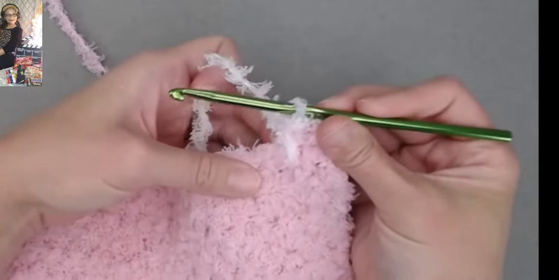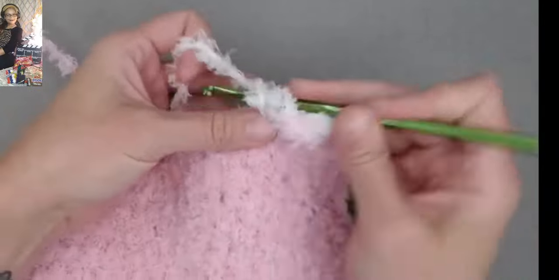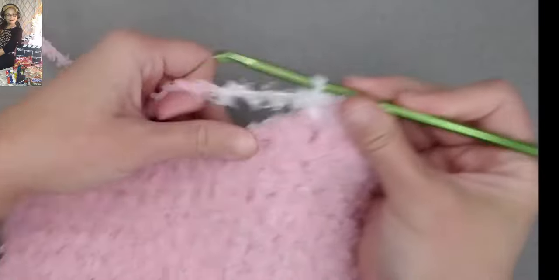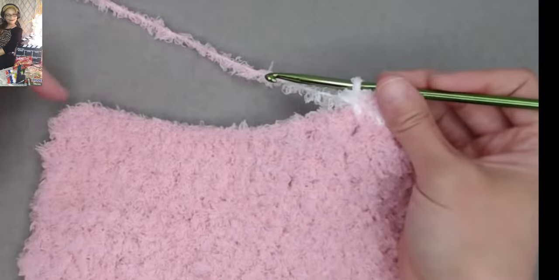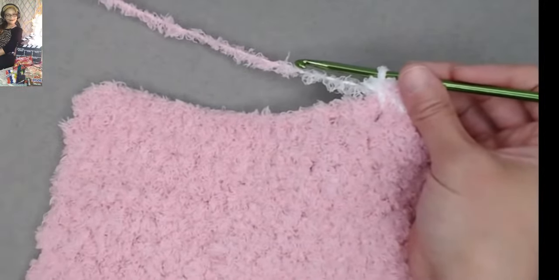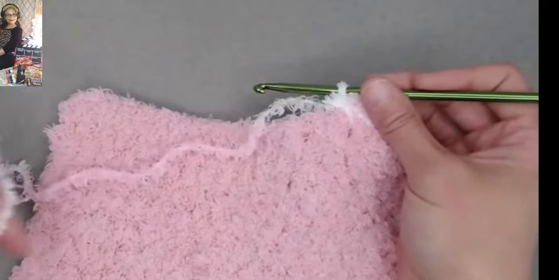Okay, go ahead and make your way all the way across the top of the blanket, and I will meet you in corner number 1 to show you how we will work that corner and then move on to working the side of our blanket.